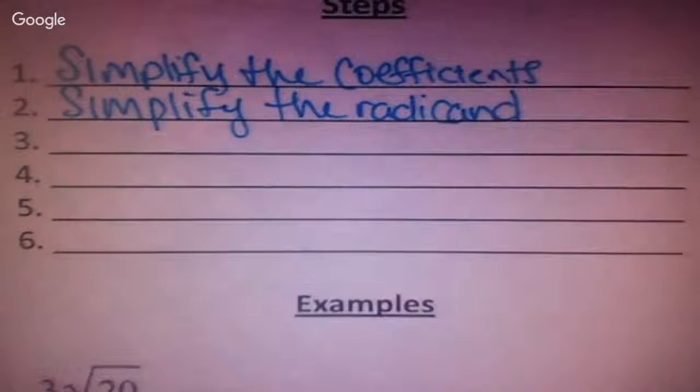All right, so as always, there's steps. Step number 1, simplify the coefficients. Step number 2, simplify the radicands. What's a radicand? What's inside the square root?